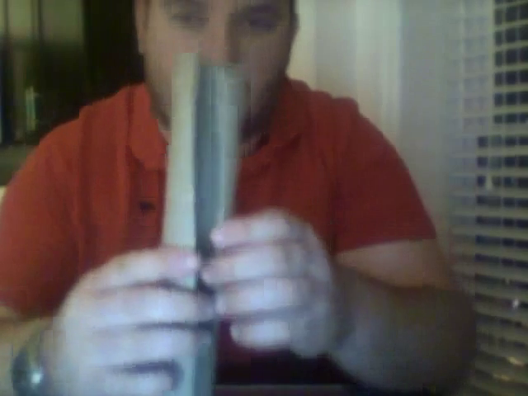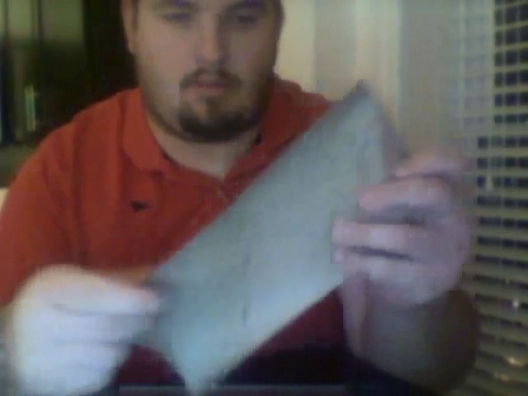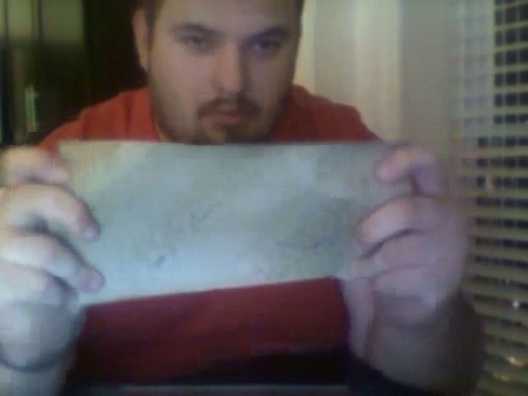As soon as I cut my cylinder all the way up and spread it out, I form a rectangle.